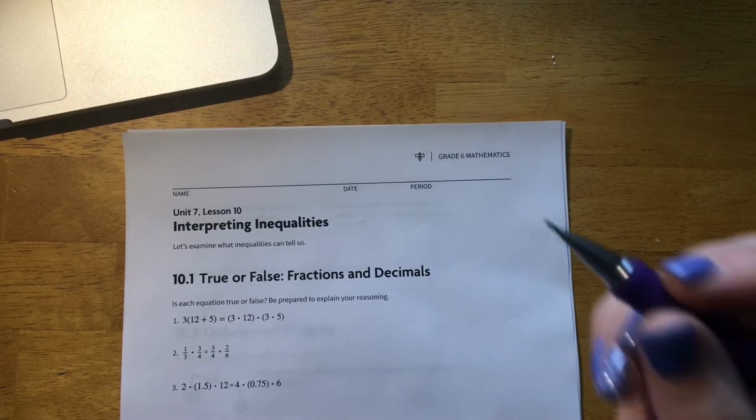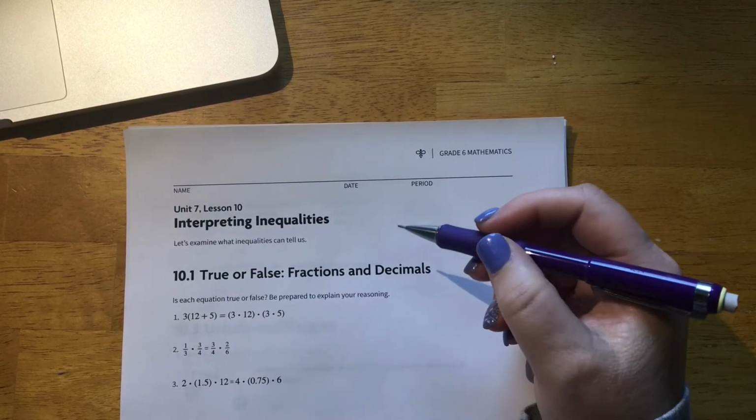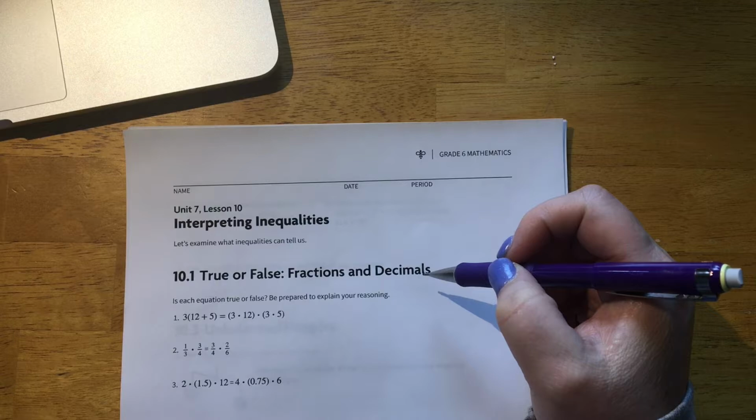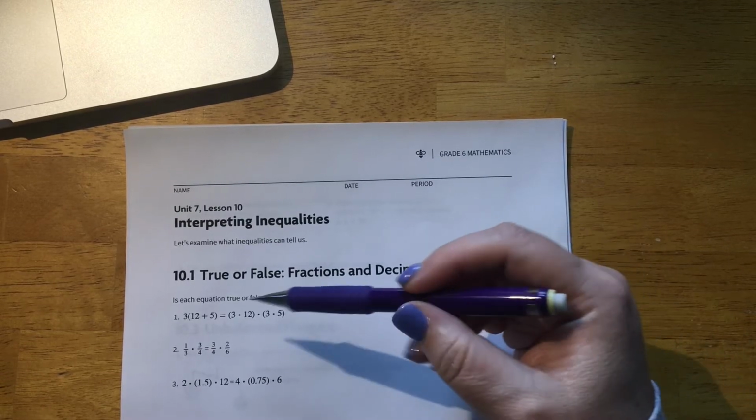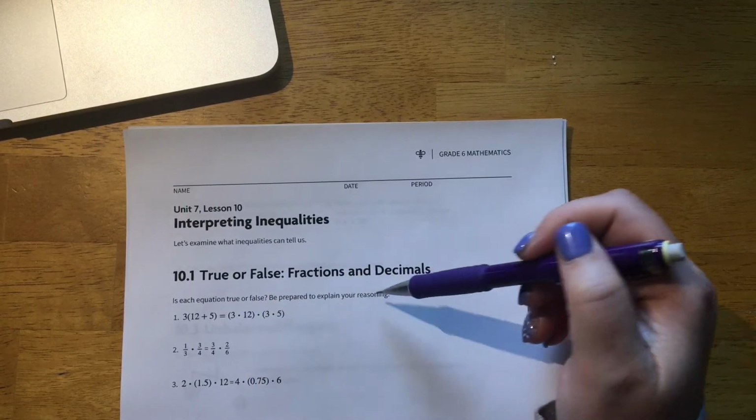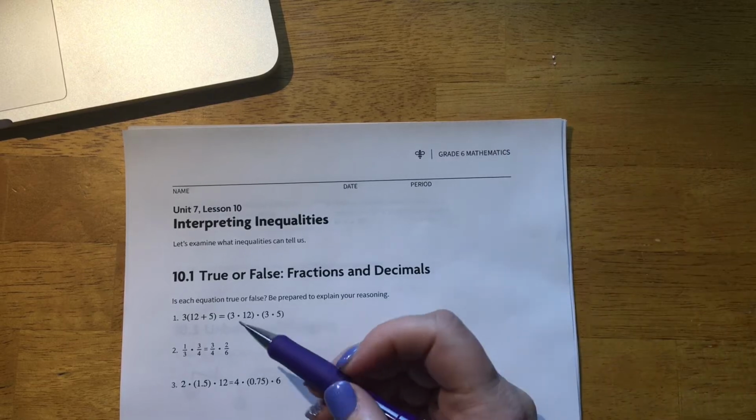Our first activity today is a true or false activity dealing with fractions and decimals. So let's see if we can figure these out. Is each equation true or false? And then explain our reasoning. Let's look at number 1.